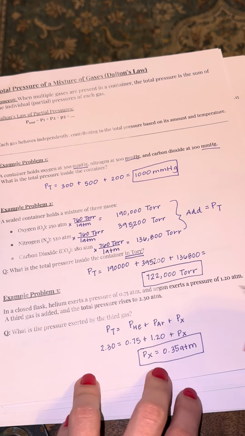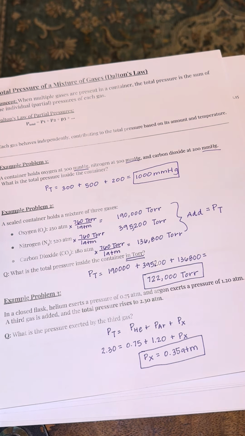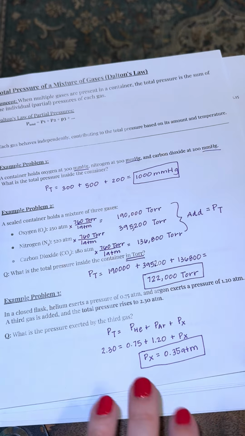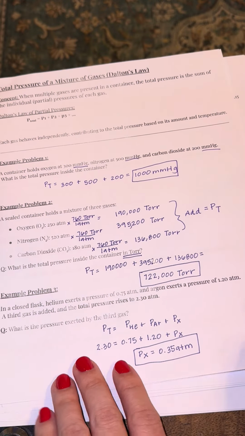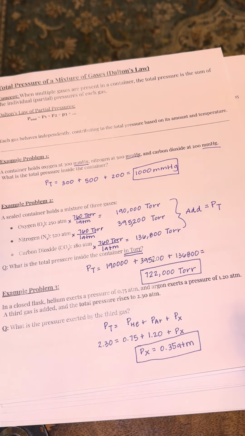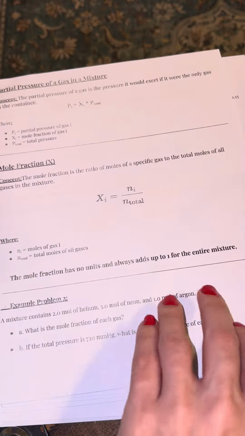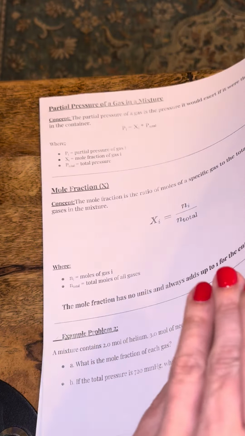All 3 of these problems are called Dalton's law of partial pressures. Partial pressure is the pressure of a gas in a mixture. Add them up to get your total pressure. And we're going to use this formula on the next page, but we're going to calculate something new. It's called mole fraction.